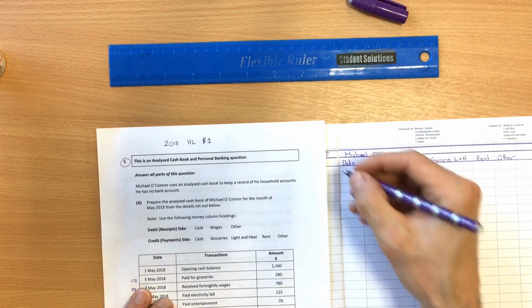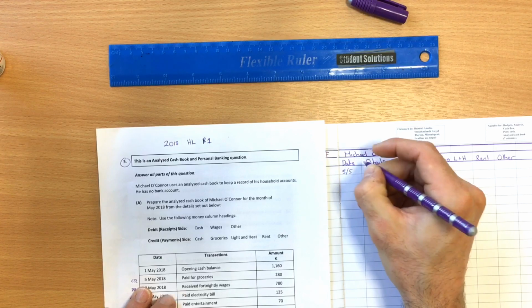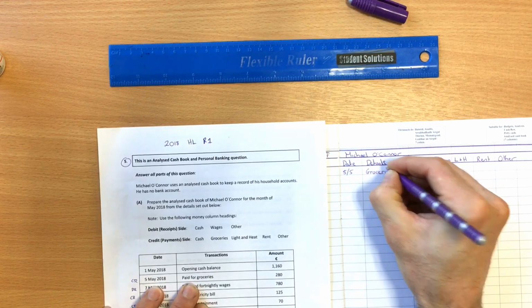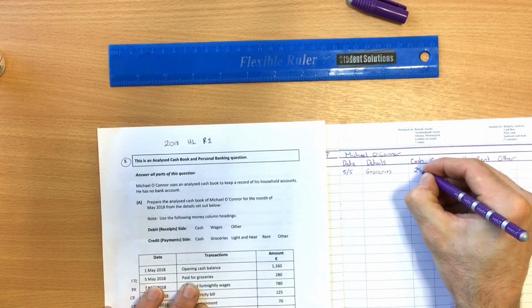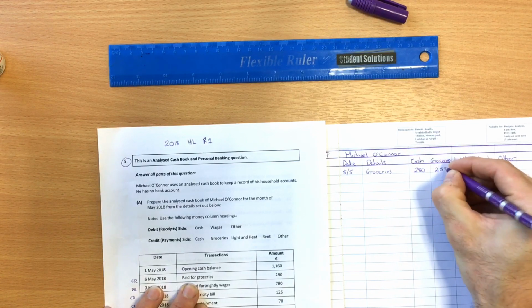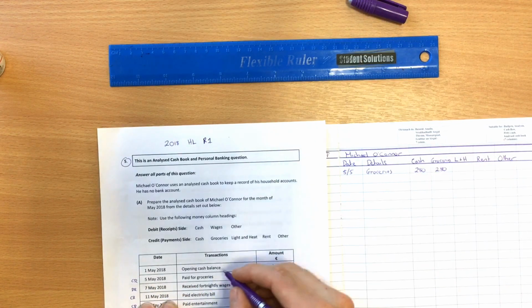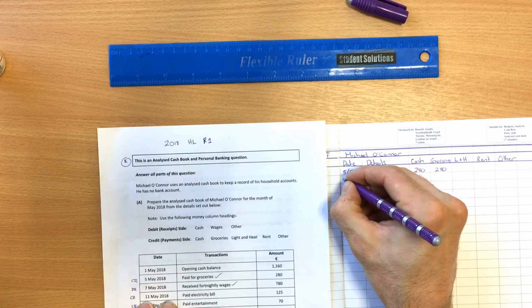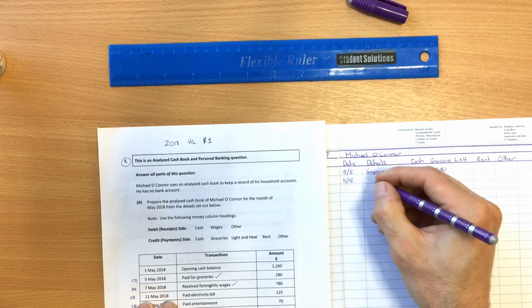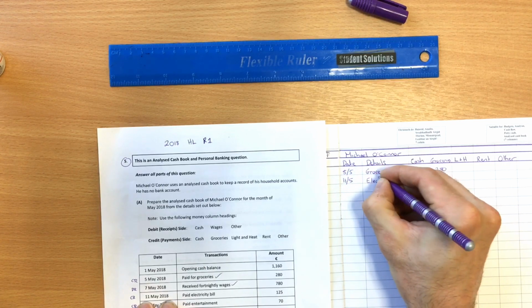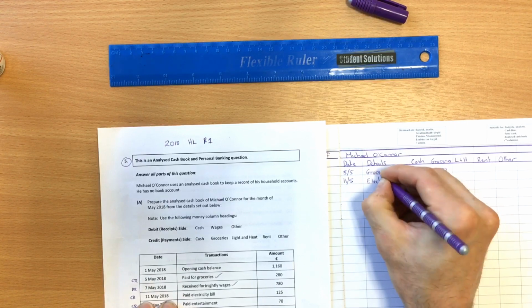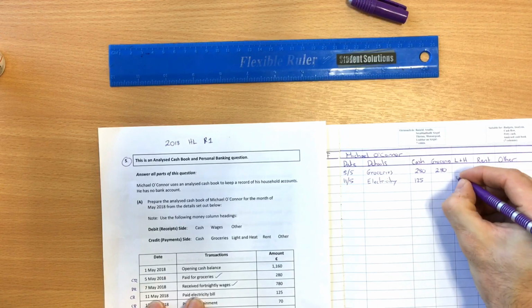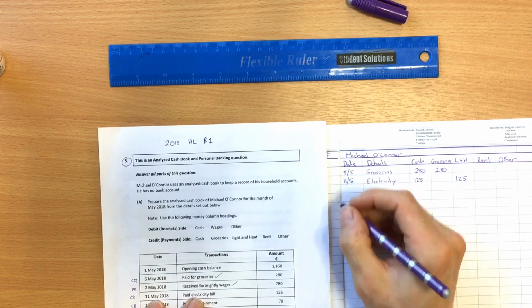Onto our credit side. The first entry we have here is the 5th of the 5th. We have groceries, and that figure is 280 in cash and 280 in groceries. The next one we have is our electricity bill, the 11th of the 5th, 125, and this can go into light and heat and our cash.